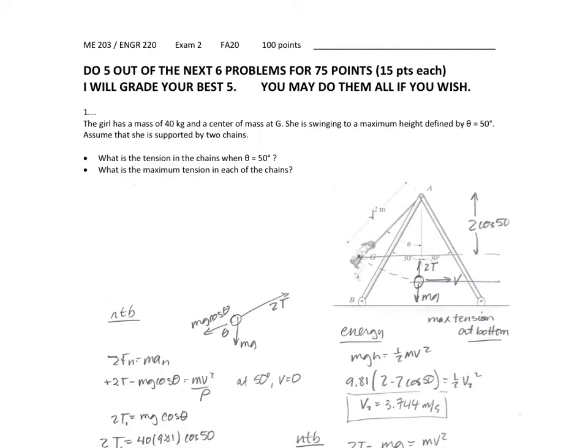And this first problem is a child swinging back and forth, and you can see that she swings at a height defined by that angle of 50 degrees. At this point, her speed is 0. This is very similar to quiz 5, where we had a ball being suspended by a string and another string. You cut this one over here, and then the ball starts with speed 0 and then swings this way. So it starts as an NTB problem.